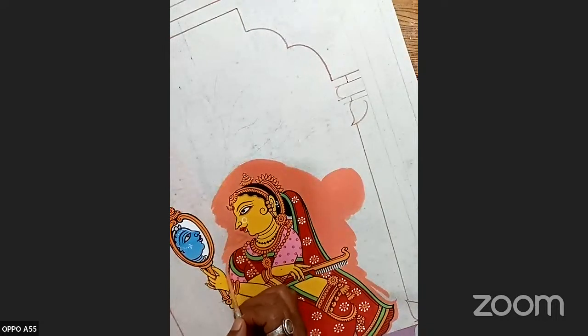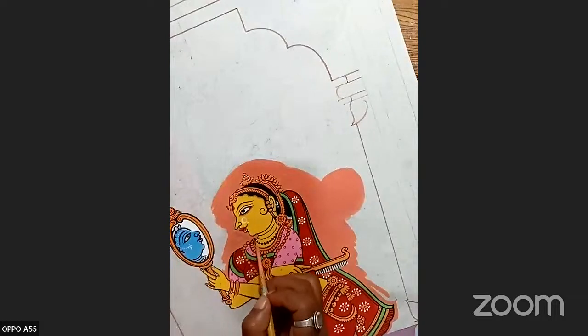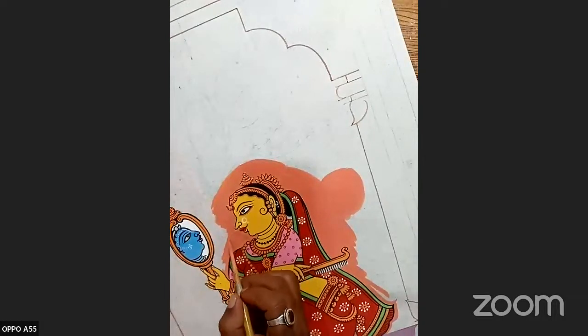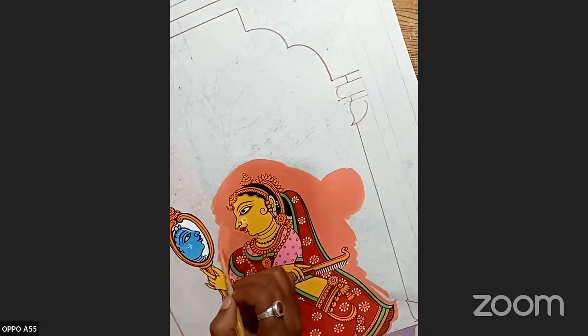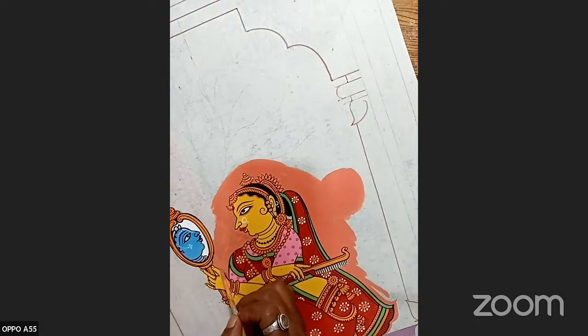Pattachitra is a very, very ancient art form. It originated in Orissa, and the reason why it's called Pattachitra is that it literally means cloth painting. It's a very complex art form, running for centuries.